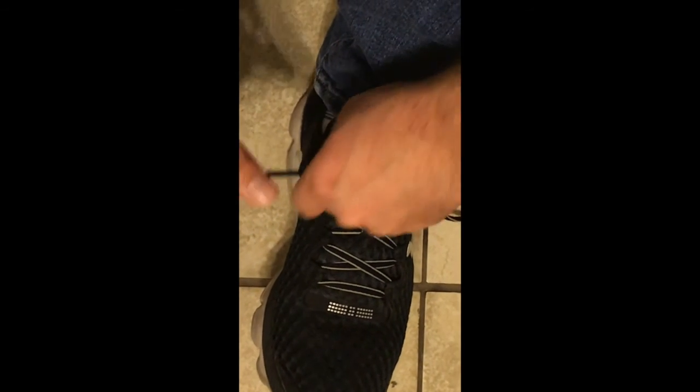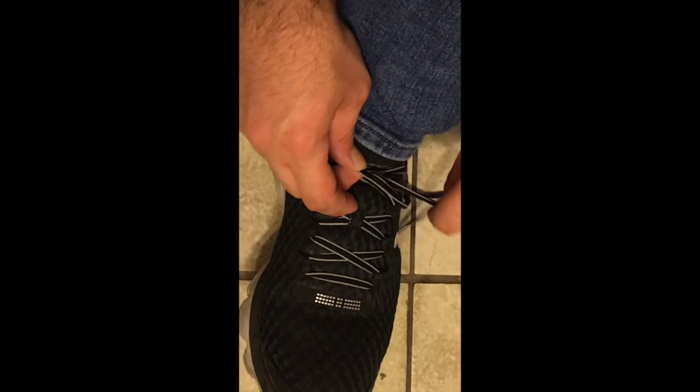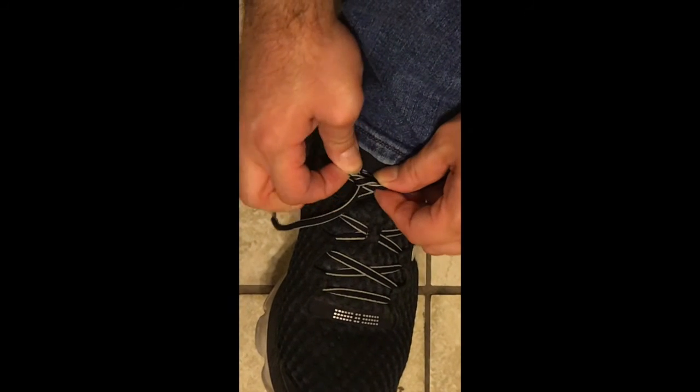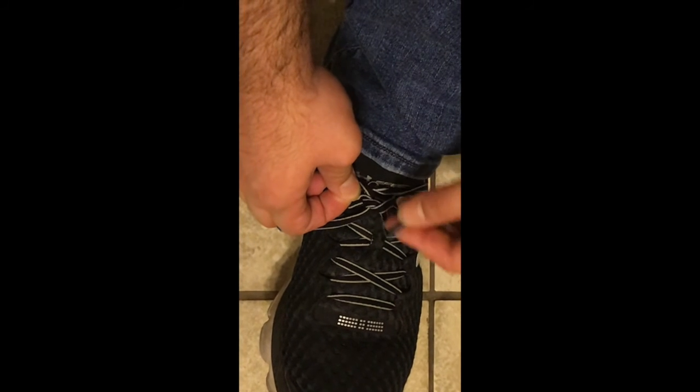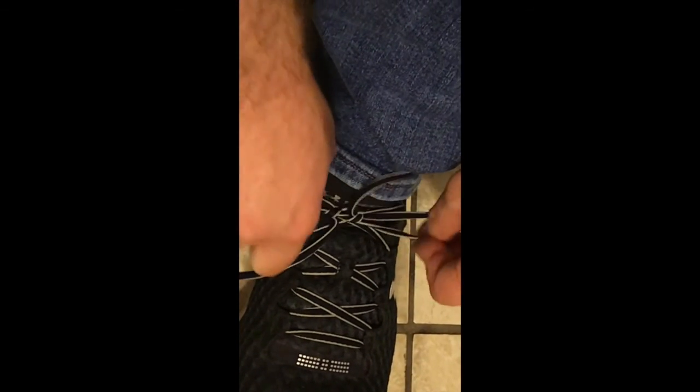Over and under. Tighten that. Then put one shoelace over the other. Bring the over shoelace just in, just so you got a bunny ear. Bring the other shoelace in, just so that you have a bunny ear. And then pull. And then pop.